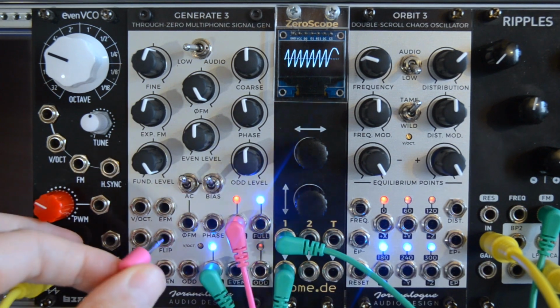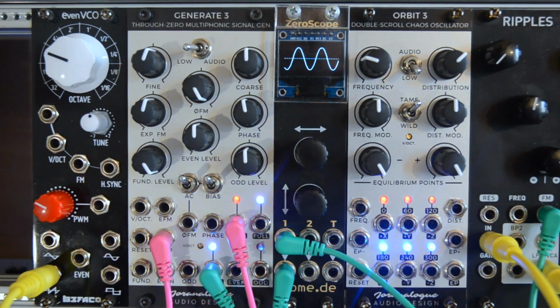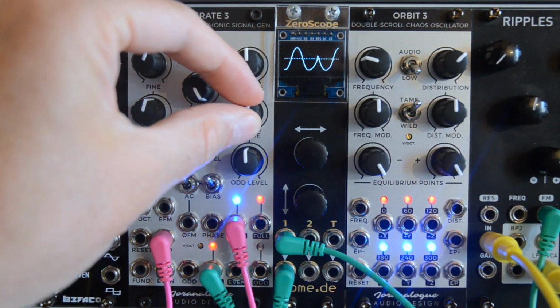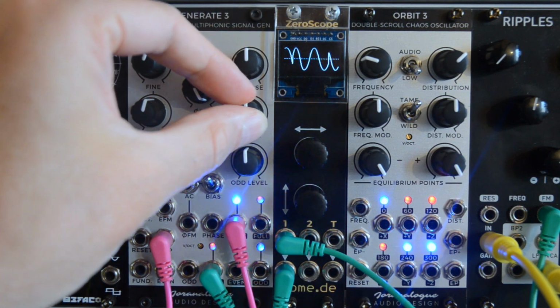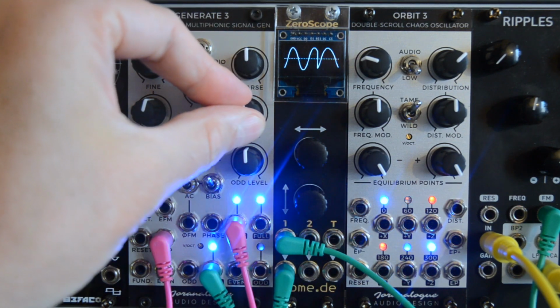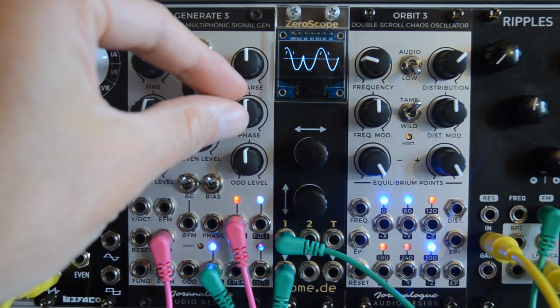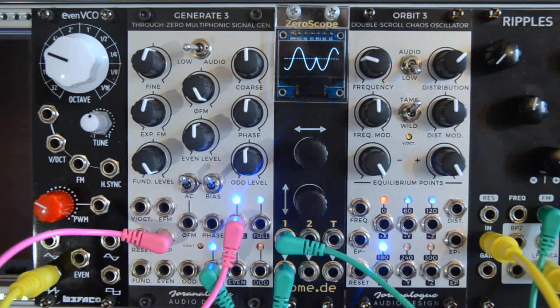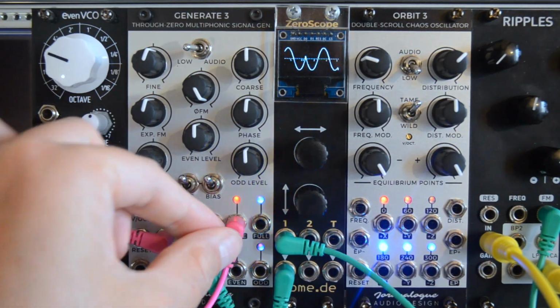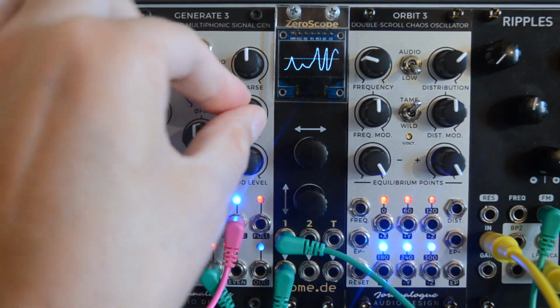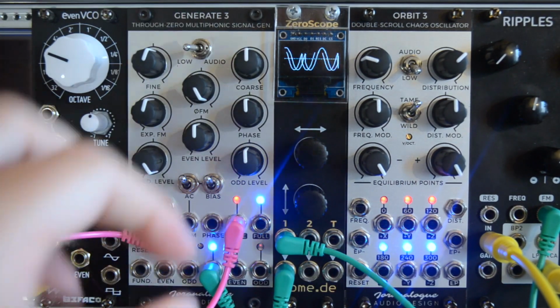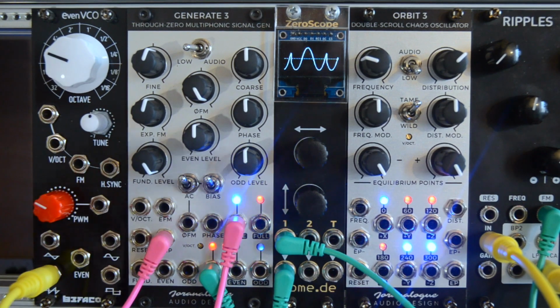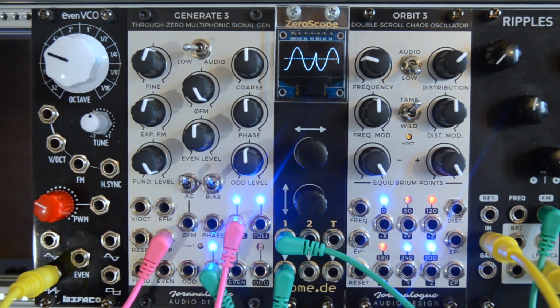Now, let's use the flip input. So as you can see, you can use the core output, which isn't influenced by the modulation on the phase parameter. Using the core output to self-patch Generate is really, really interesting.